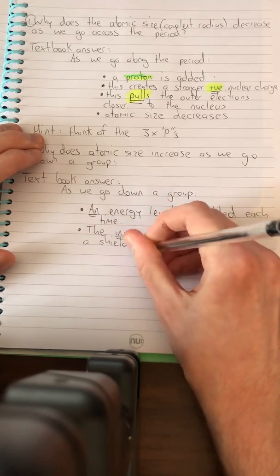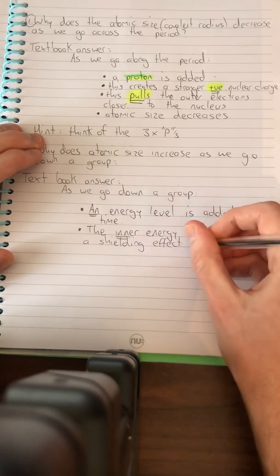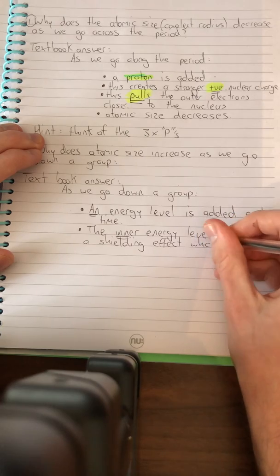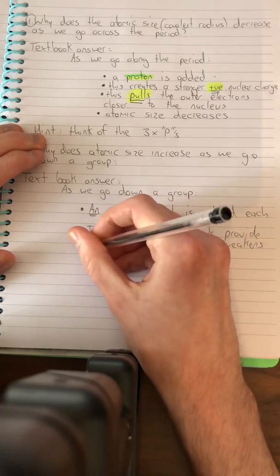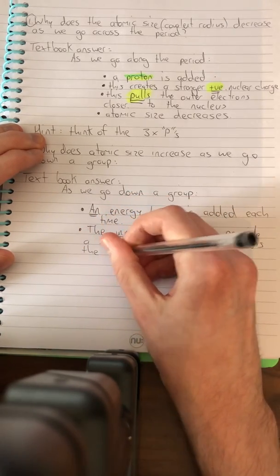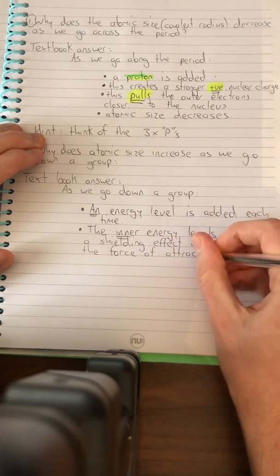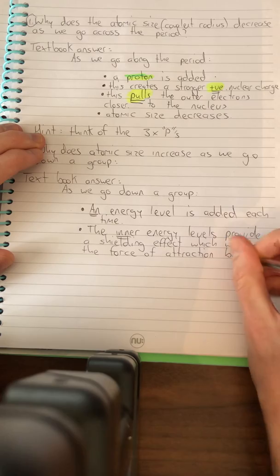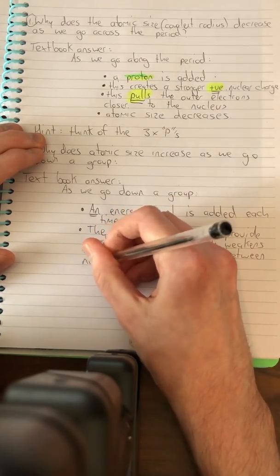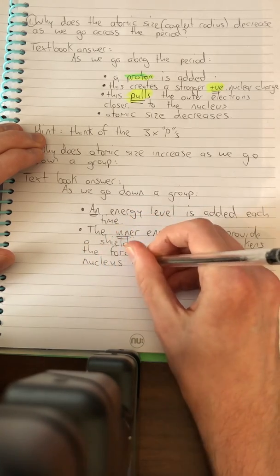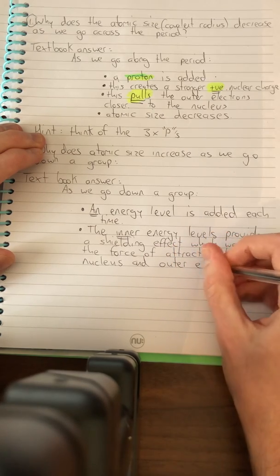So the inner energy levels provide a shielding effect, and what this does, this weakens the force of attraction between the nucleus and outer electrons.